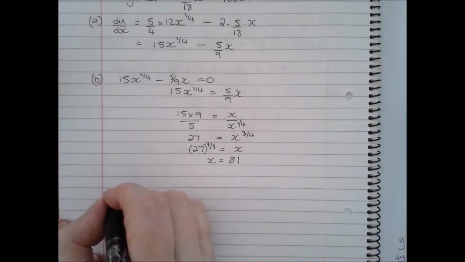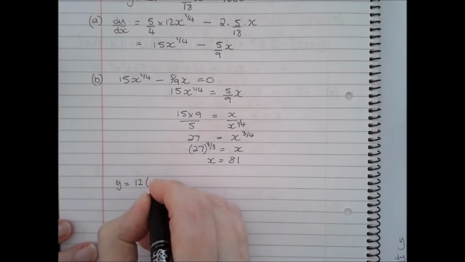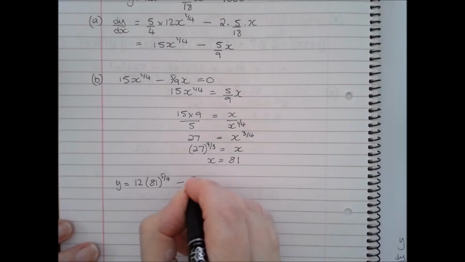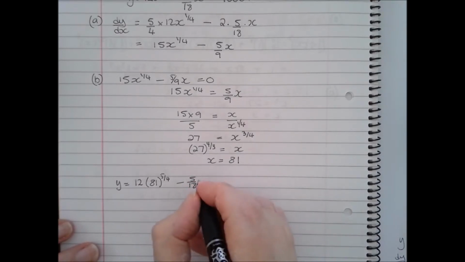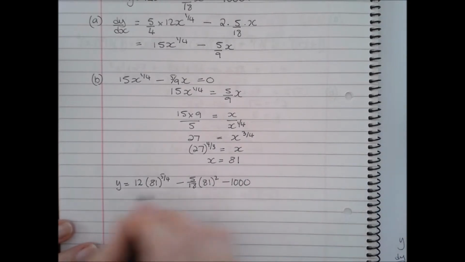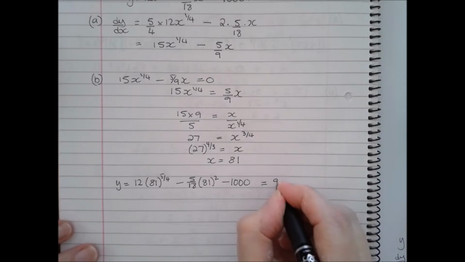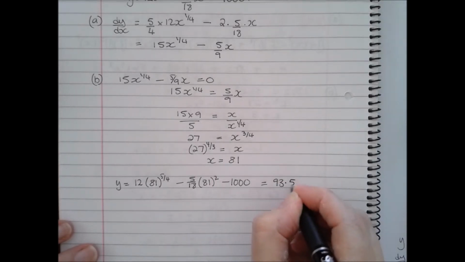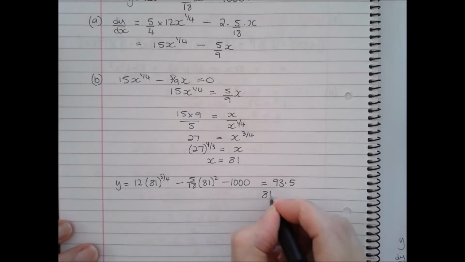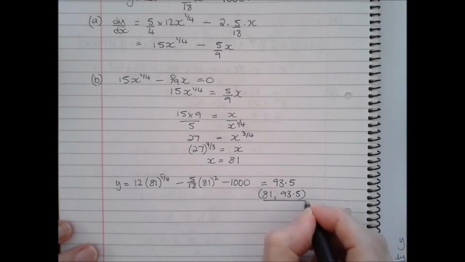So to find the y coordinate, what we need to do is substitute 81 into the original equation. So 12 lots of 81 to the 5/4 minus 5/18 of 81 squared minus 1000, and you can put all that in your calculator carefully, and the answer comes out to be 93.5. So our coordinates are 81, 93.5.